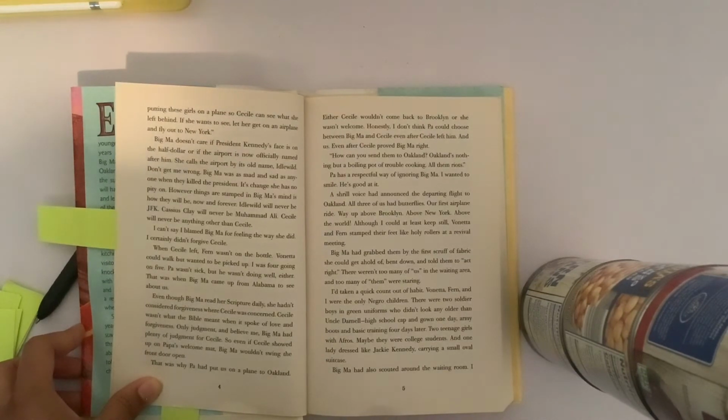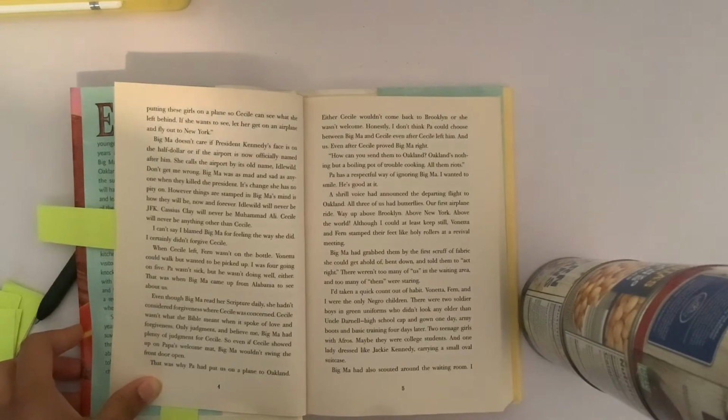A shrill voice had announced the departing flight to Oakland. All three of us had butterflies. Ooh, I know when I have butterflies, that means I'm nervous. So maybe these characters are nervous too.